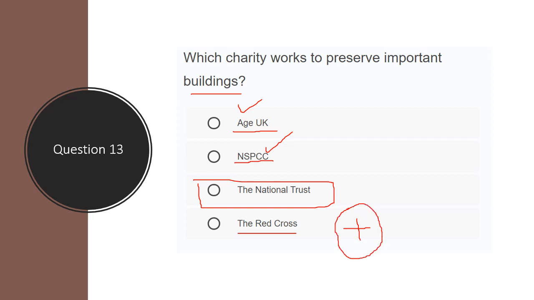It's a huge organization which is about ambulances and hospitals and all that stuff, because it is a society which helps people in crisis, like in terms of war, if somebody is injured, if somebody is bleeding, if somebody is hurt, so the Red Cross comes in. So this is not the correct option. Then the National Trust looks after buildings. Okay.